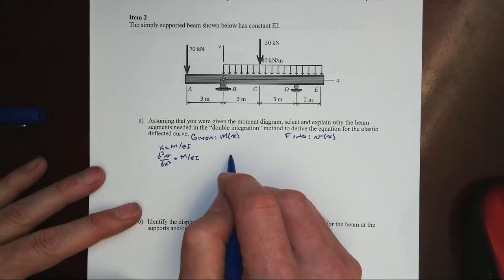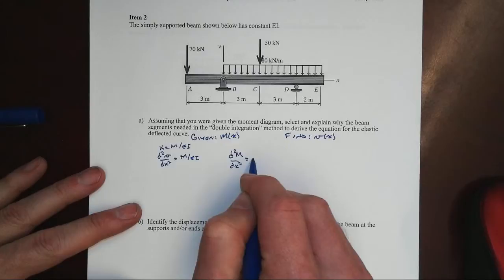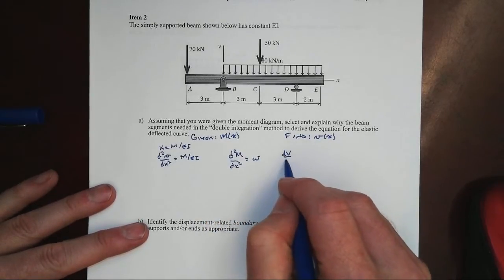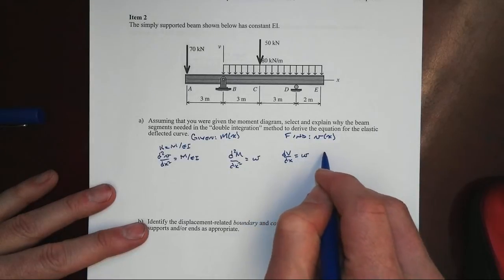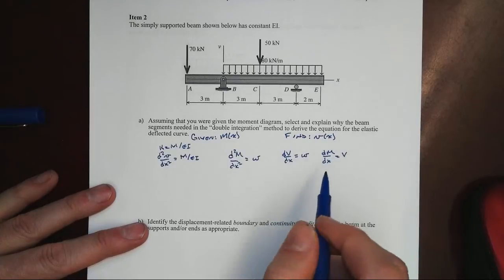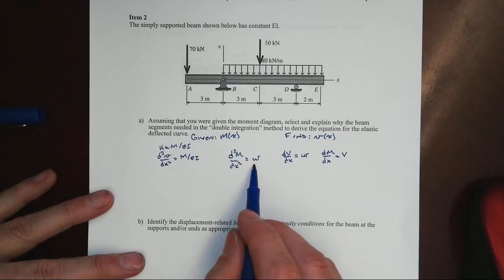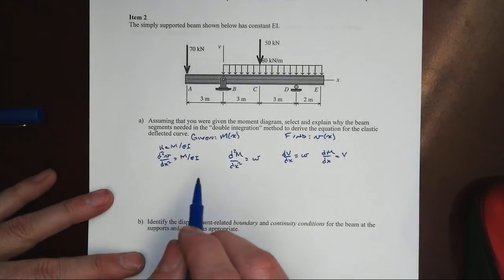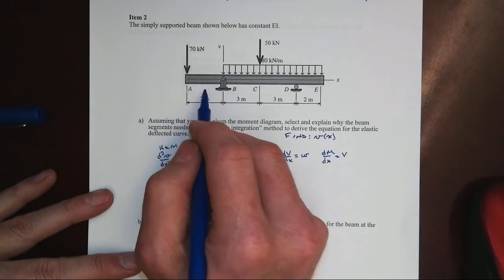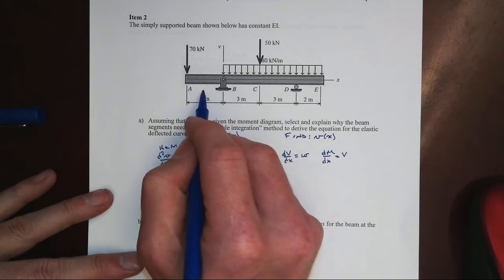So as I take a look at that, it turns out, of course, that the second derivative of the moment is equal to the distributed load. That, of course, comes from the shear being associated with the load and the moment being associated with the shear. So anything along the way that would break things up in terms of a nice simple mathematical function will create different beam segments. Here a point load creates an immediate change in the shear, but we have a nice smooth transition until we get over to the reaction.